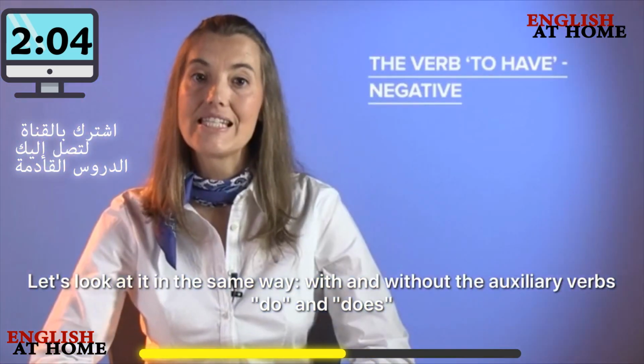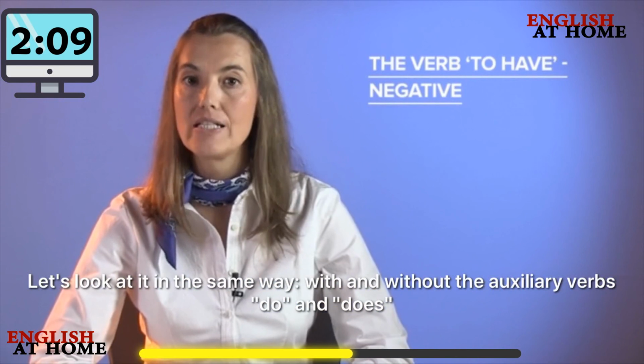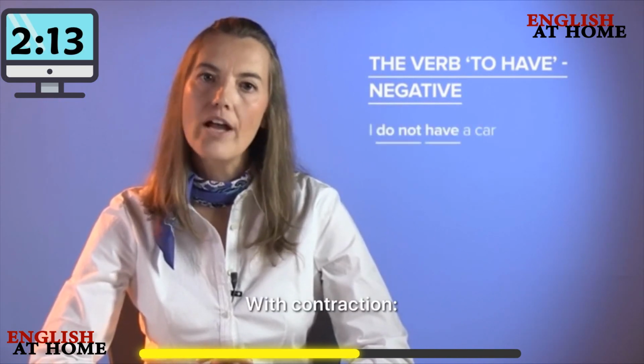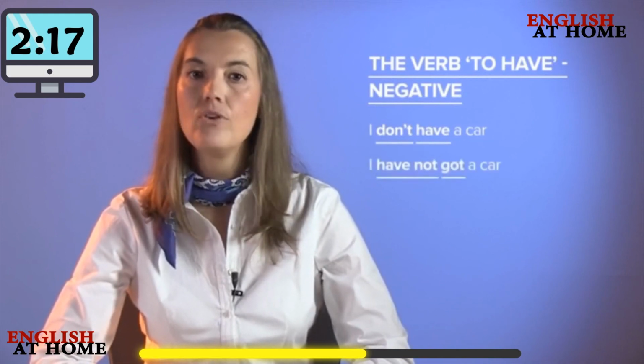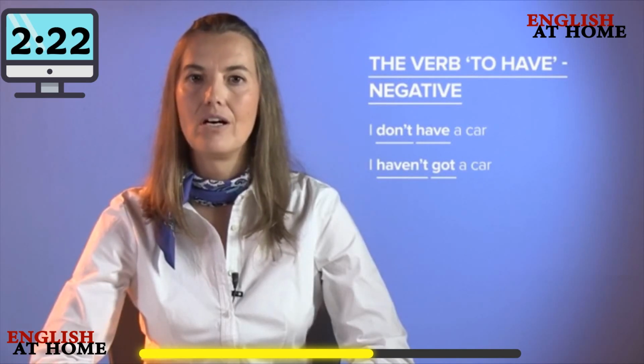Now let's look at the verb to have, negative. Let's look at it in the same way, with and without the auxiliary verbs do and does. I do not have a car. With contractions, I don't have a car. Or, I have not got a car. With contraction, I haven't got a car.